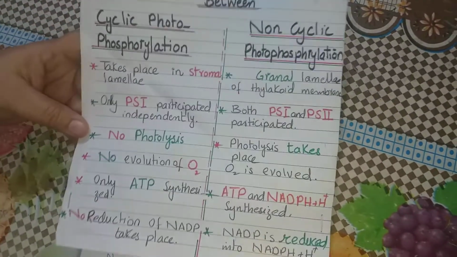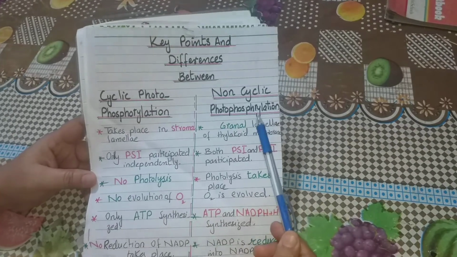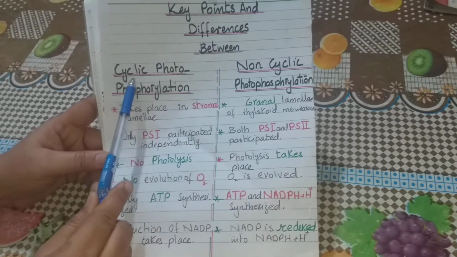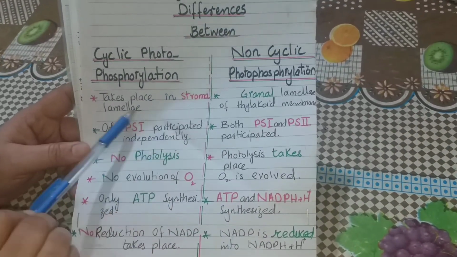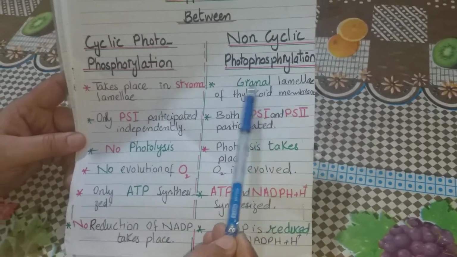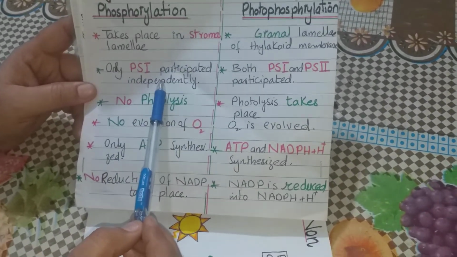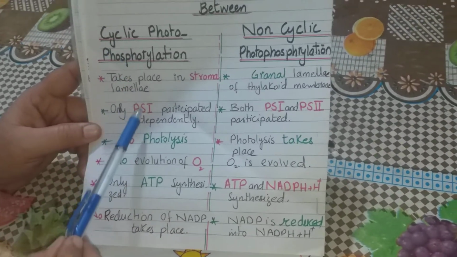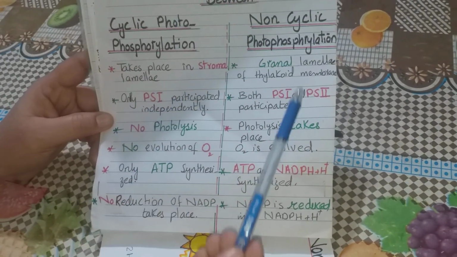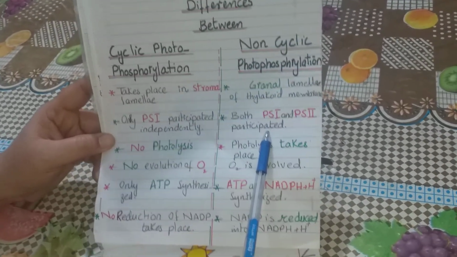Here are some key points and differences between cyclic photophosphorylation and non-cyclic photophosphorylation. Look at them carefully. Cyclic photophosphorylation takes place in the stromal lamella. On the other hand, non-cyclic photophosphorylation takes place in the granal lamella of the thylakoid membrane. During cyclic photophosphorylation, only PS1 participates, independently, if you remember. But on the other hand, during non-cyclic photophosphorylation, both PS1 and PS2 participate.